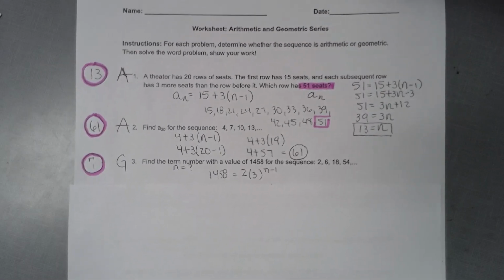Number 3, the answer is 7. It is geometric. So when I go to plug my numbers in, first of all, my pattern is multiplying by 3. So a 3 goes right there. Okay. My initial value is 2, so 2 goes there, and then they say what term number, so see, n is what we're looking for, has a value of 1458. Well, that value goes on the other side. Well, we know with geometric, we cannot solve that by hand.